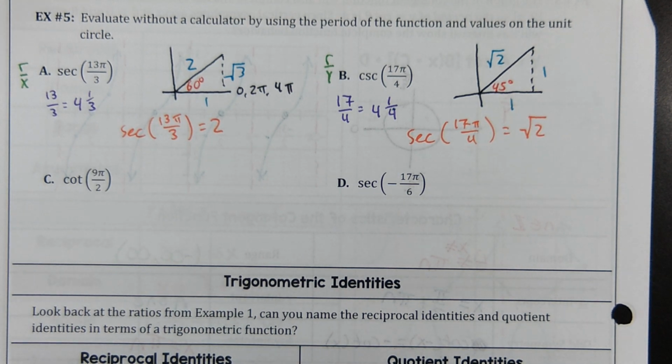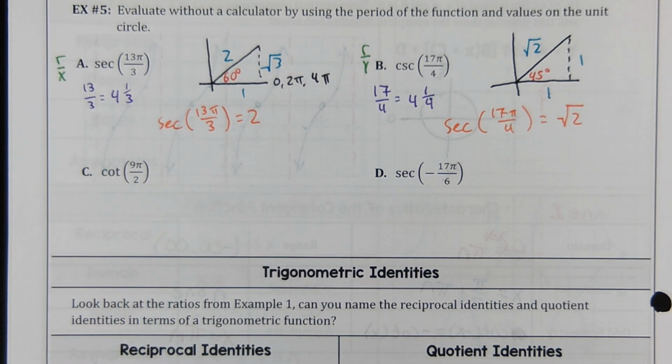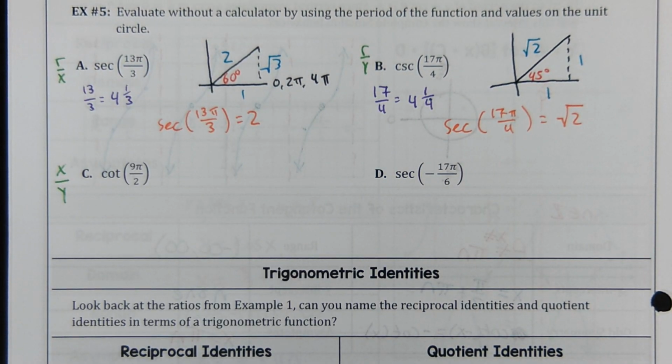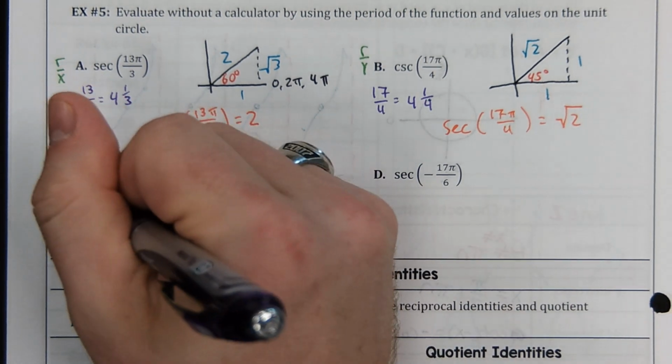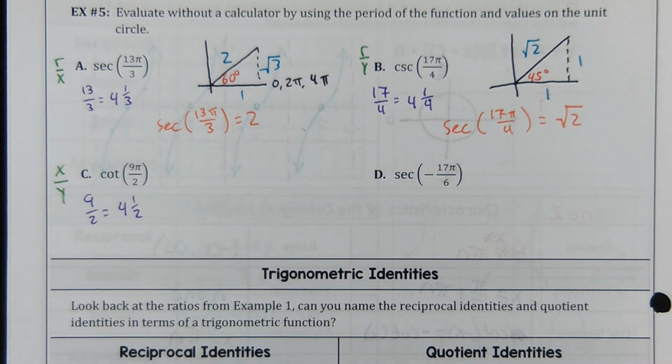All right, 9 pi over 2. Oh, wait, I'm not there yet. Cotangent. Cotangent is the reciprocal of tangent. Tangent's sides are y over x, which makes cotangent x over y. 9 over 2 is 4 1/2. Oh, it's an over 2.